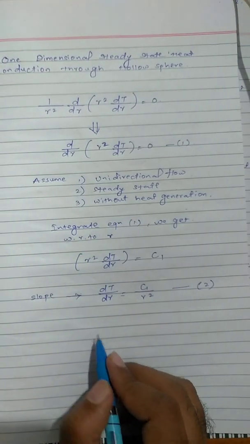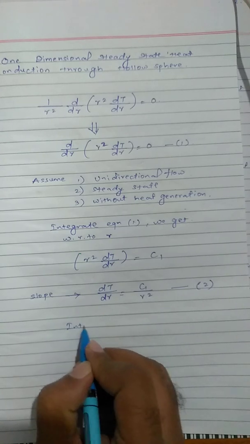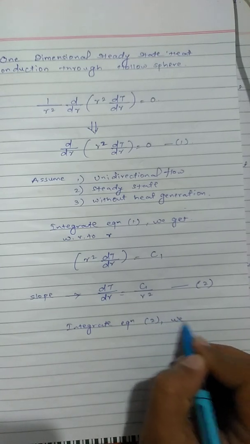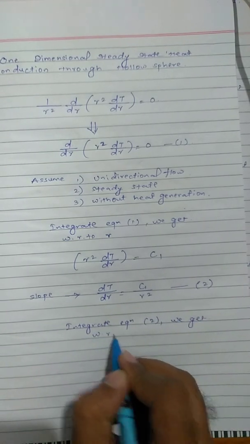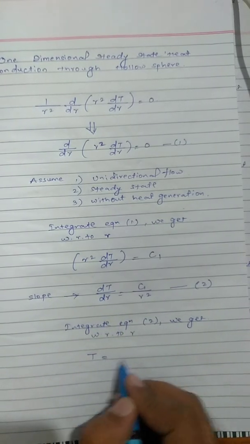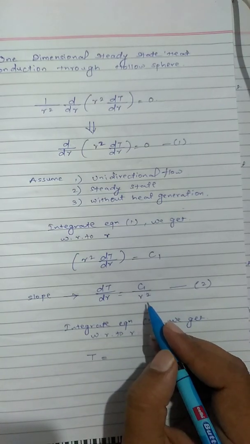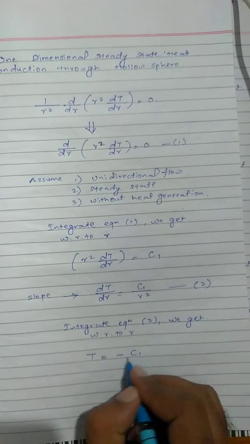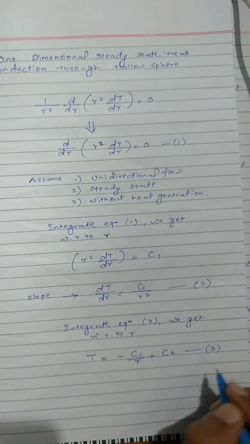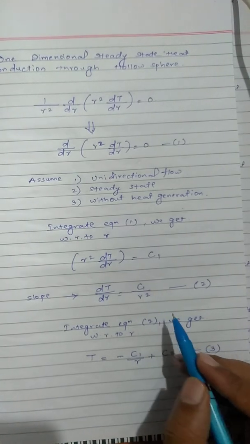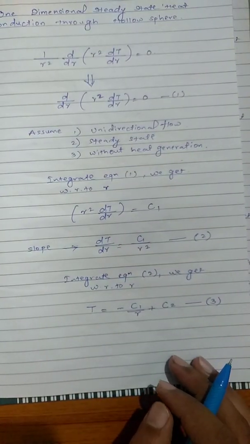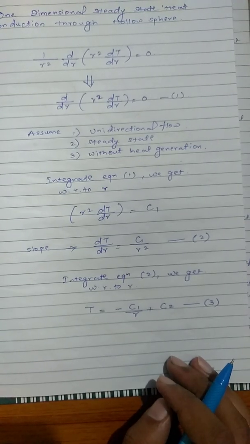Okay. Now further I will integrate it again. Integrate equation 2, we get, with respect to what? Again with respect to r. So integration of dT by dr will become T, which will be equal to integration of C1 upon r square, which is equal to minus C1 upon r plus C2. So this will be the third equation. Integration of 1 by r square is nothing but minus 1 by r. Okay. So after getting this, the next step is to find the boundary conditions.